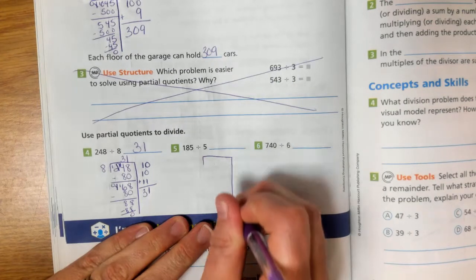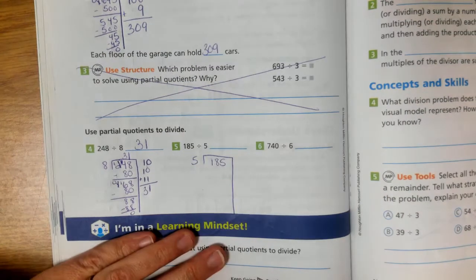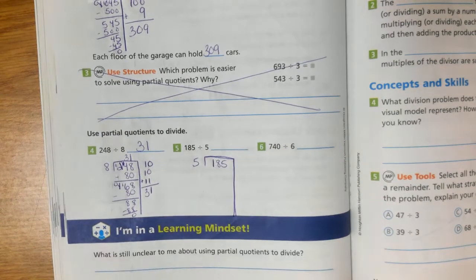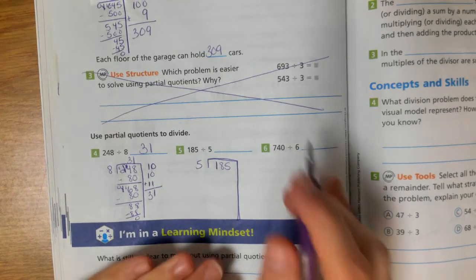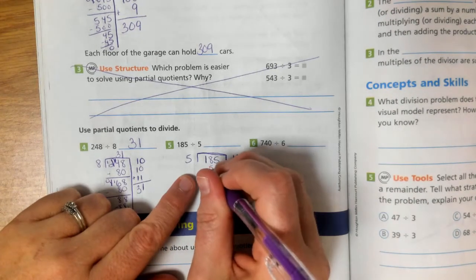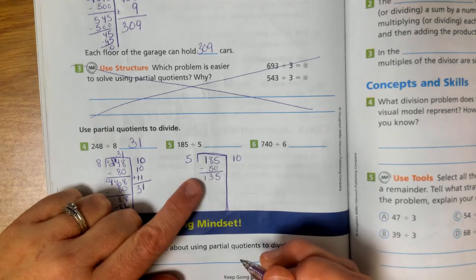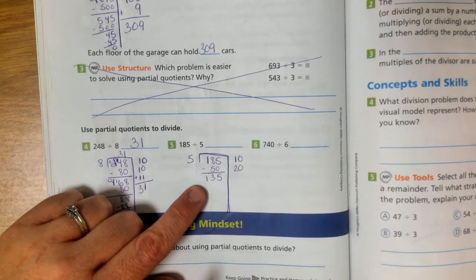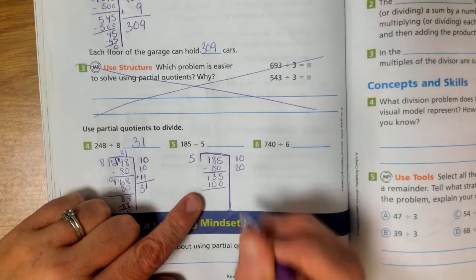All right, our next one. 185 divided by 5. So I'm not going to do a 100 here because 100 times 5 is 500. That's way too big. So let's look at our tens. So 10 times 5 is 50. 135. Now, one thing I know about 100s, can I do 20? Isn't 20 times 5 100? And that would get me down a little bit faster than doing 2 more 10s.